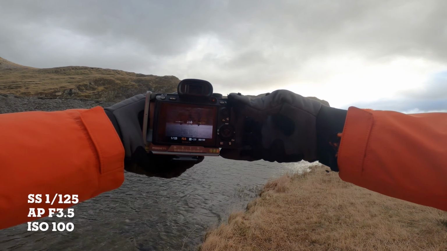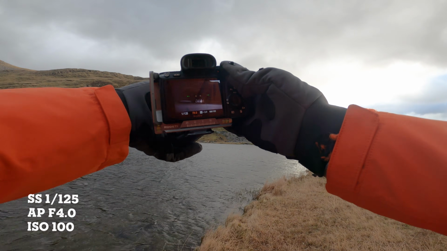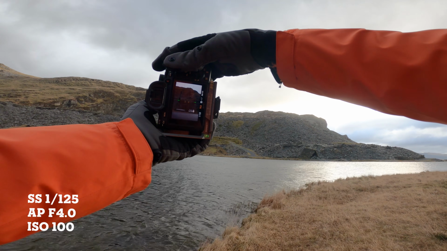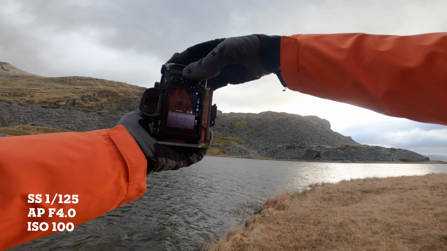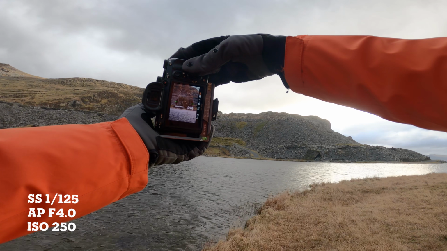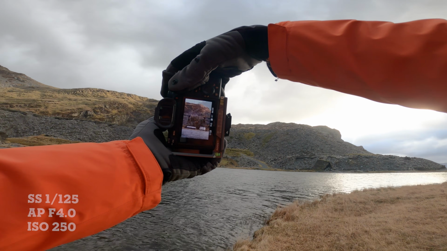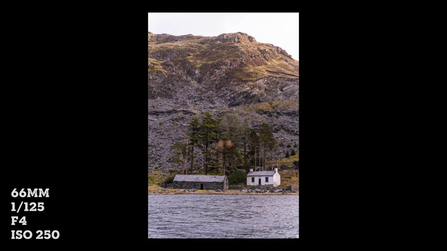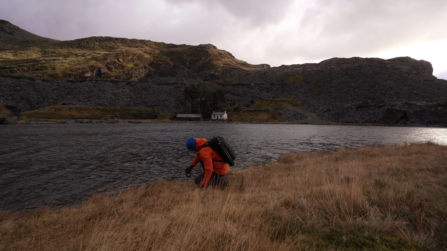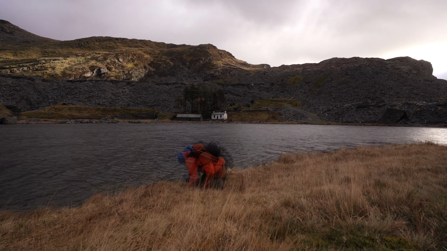So I'm going to open up my aperture and I'm going to shoot it somewhere there. We'll have to raise my ISO actually a little bit. There we go. So I'm going to focus on the house and take the shot. Then I'm just going to try a few different shots, keeping those settings.